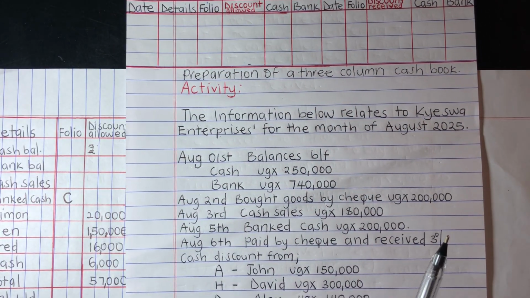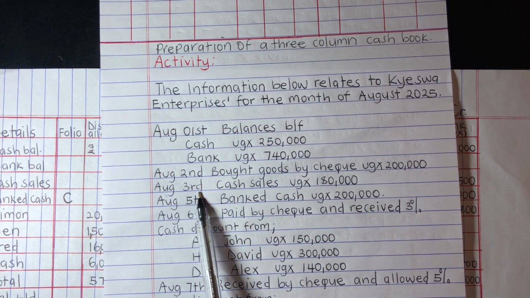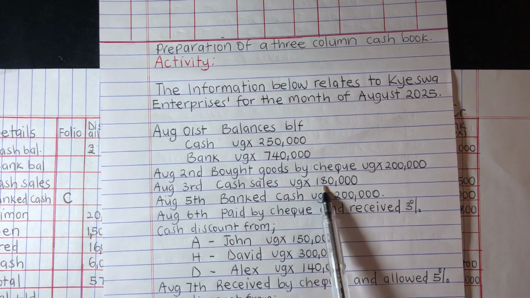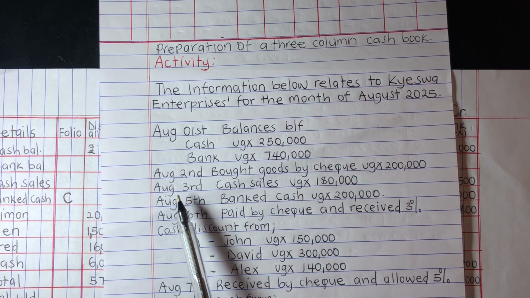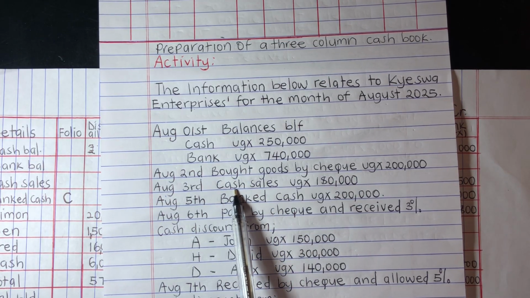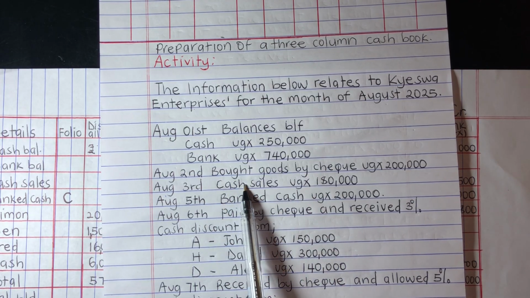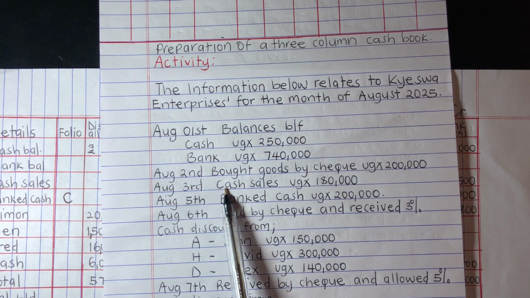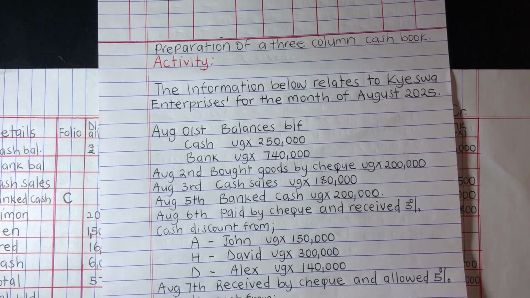Let's go on to third. On August 3rd, cash sales were UGX 180,000. So if a business sells goods, it receives money. In this case, it received cash, so it is cash from the sales. So we are going to record that the business was receiving money. We record this on the debit side in the cash column because it received money in form of cash.